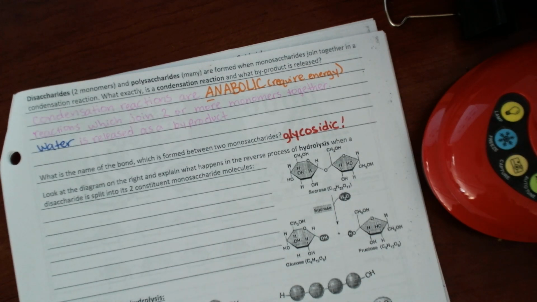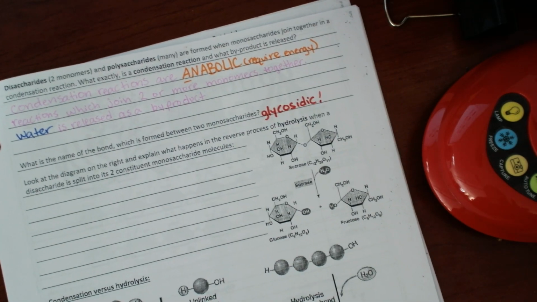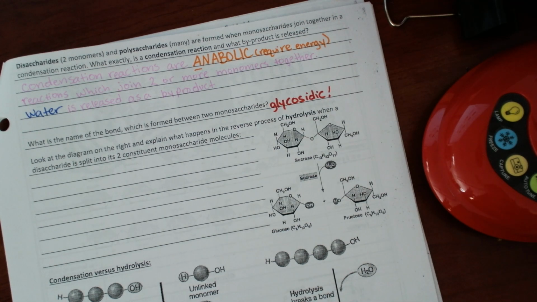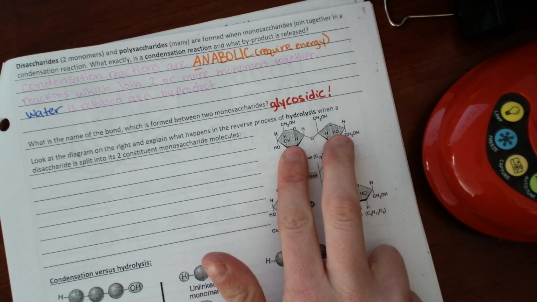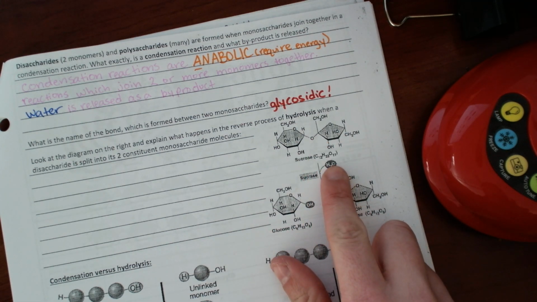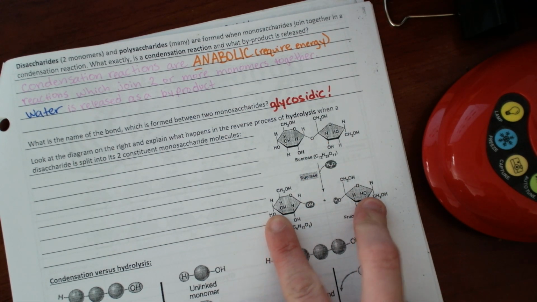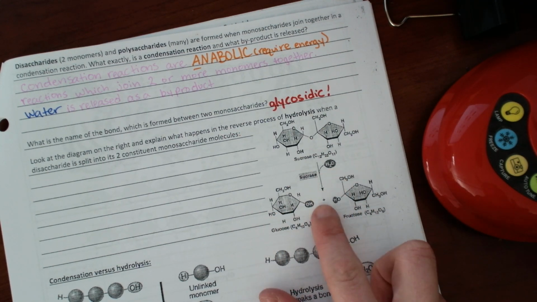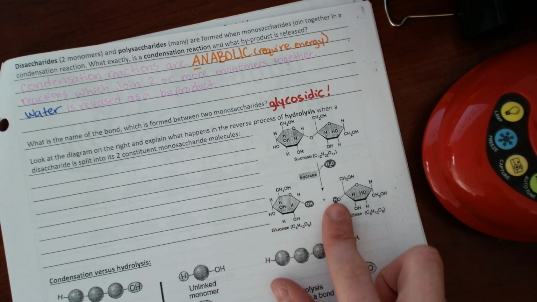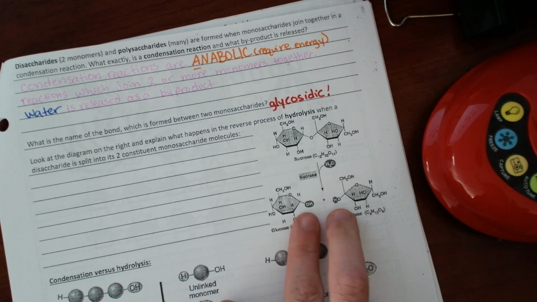And so the opposite of condensation is hydrolysis. Hydrolysis is when you add water and remove energy to split one polymer into 2 monomers. So you have 1 polymer, add your water, split 2 monomers. And that water is also split, so that you replace the OH group and the lost H that we lose in the condensation reaction.